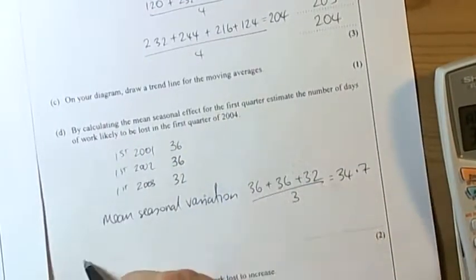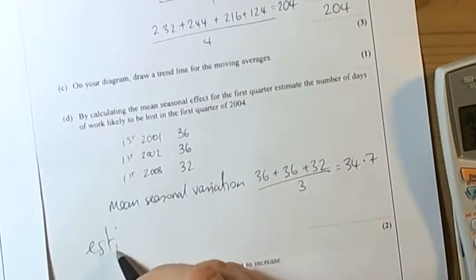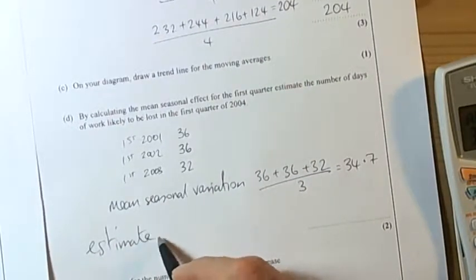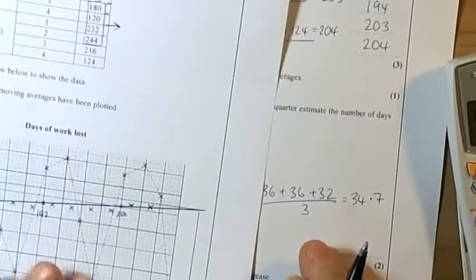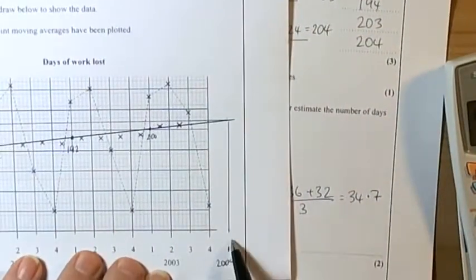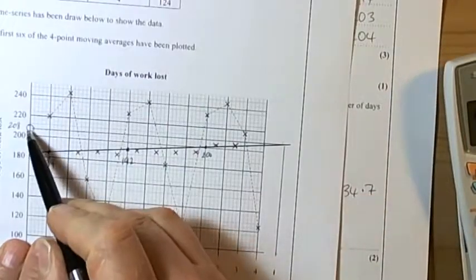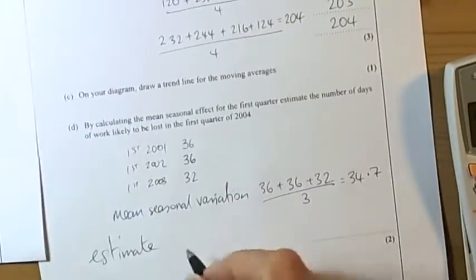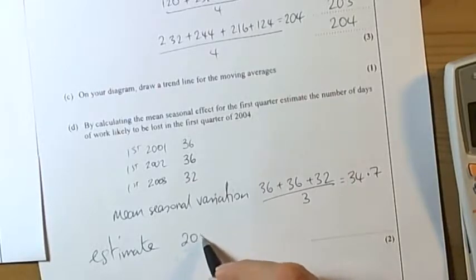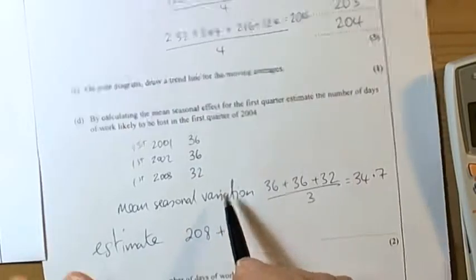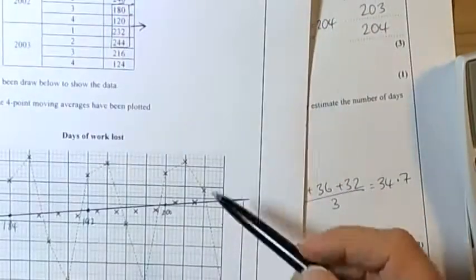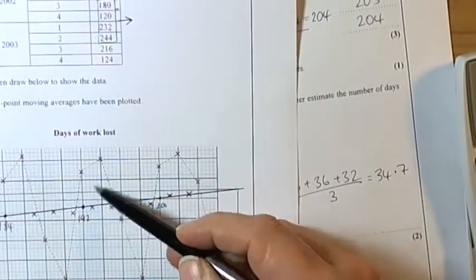So our estimate then is going to be the trend line value for the first quarter in 2004. So we came up to the trend line and read across, and we suggest the value is going to be 208. So our estimate is going to be 208 plus the seasonal variation. Now it's plus because we were above the line for each of the quarters.